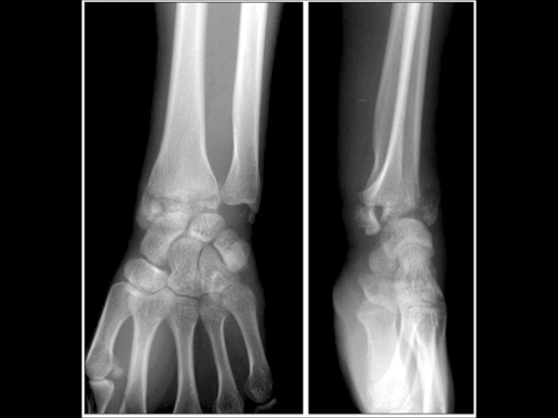How many blood supplies does the scaphoid have? 2. What are the radiographic signs of scapholunate dissociation? The Terry-Thomas sign, a wide scapholunate joint space, and the ring sign of the scaphoid that is rotated.